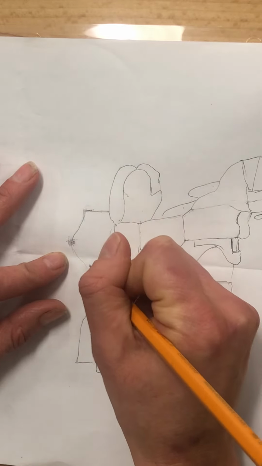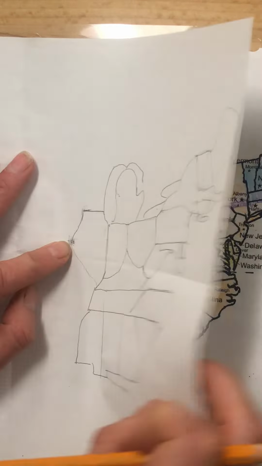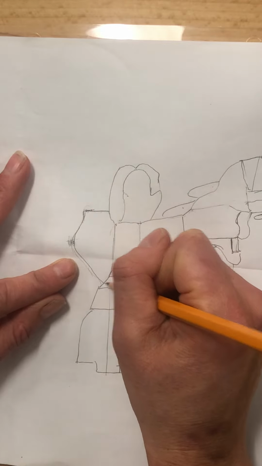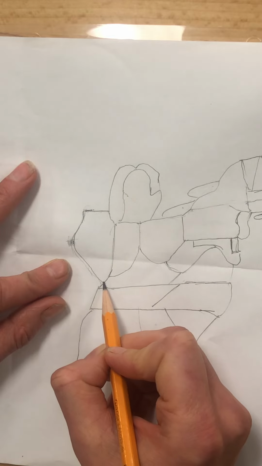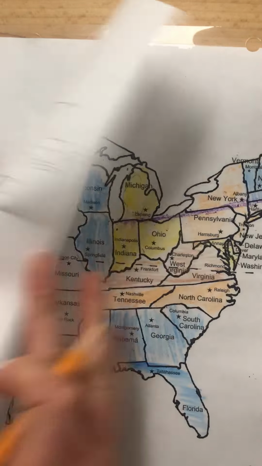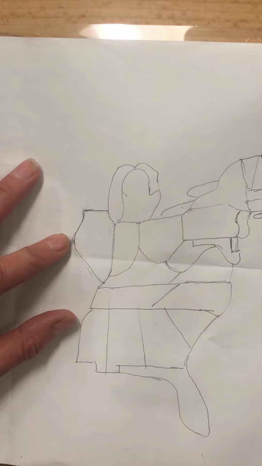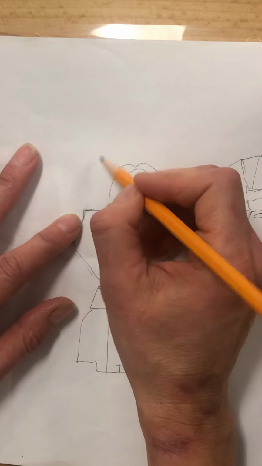That is a fat state. I didn't realize that. Am I doing that right? Pretty close. Okay. And then it goes to about the middle of that little tip of Kentucky. All right, so then we've got Illinois. Did you get that? And then we're going to spew out Wisconsin.